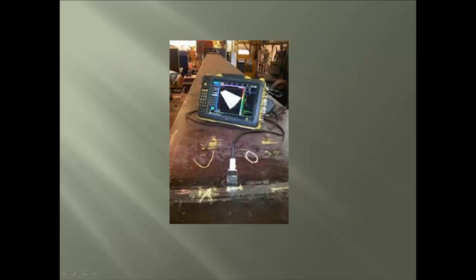Now, when examining groove welds, both the amount of testing and the equipment are specified by the AWS D1.1 code. In addition, the equipment must be calibrated using a standard reference block for a setup of vertical and horizontal scales on the screen, plus the technician must be certified by the ASNT, American Society for Nondestructive Testing.